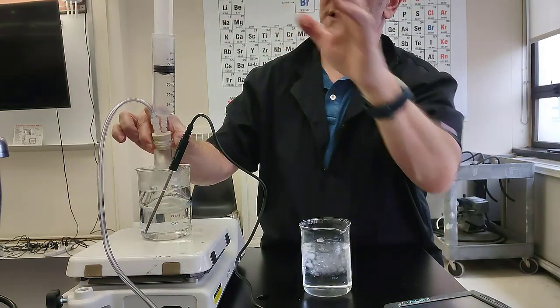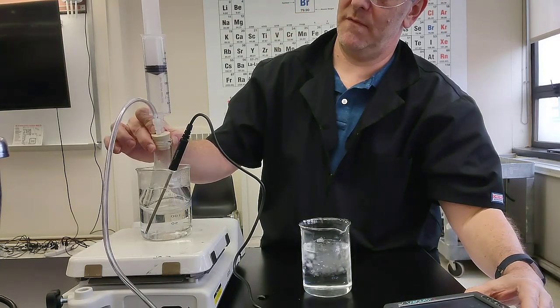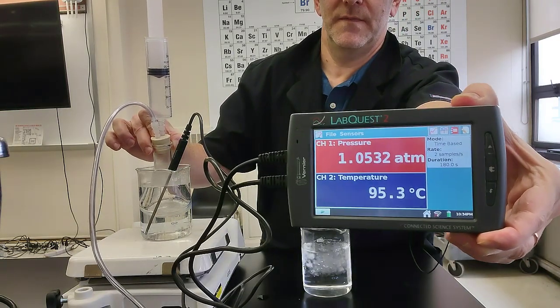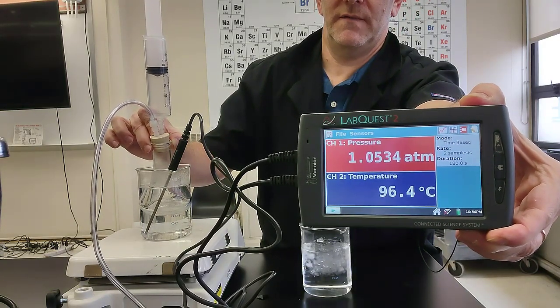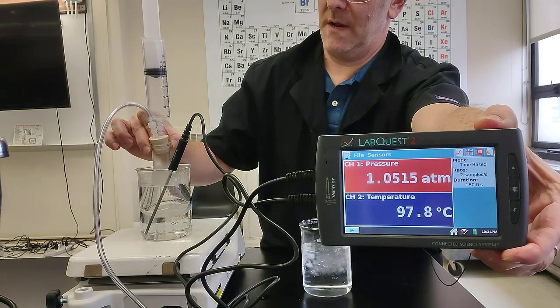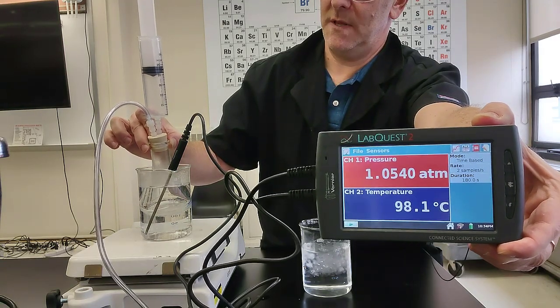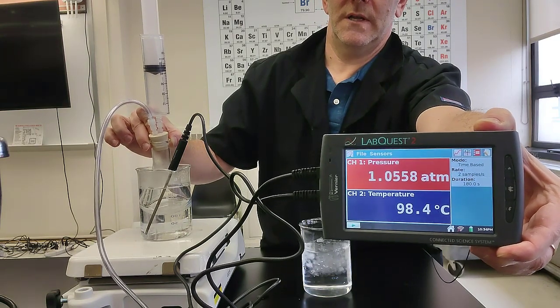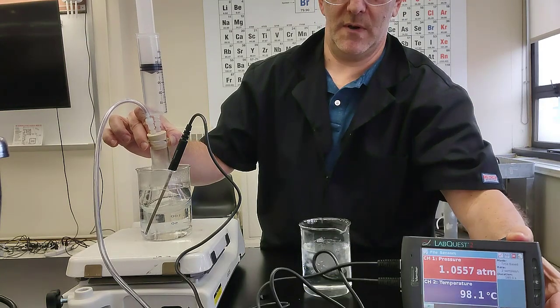Past 40 milliliters now, around 42.5 or so milliliters. And our pressure is relatively constant at 1 atmosphere. Our temperature of our air in the flask should be the same as the temperature of the water in the beaker, which is really close to 100, since it is pretty much boiling.